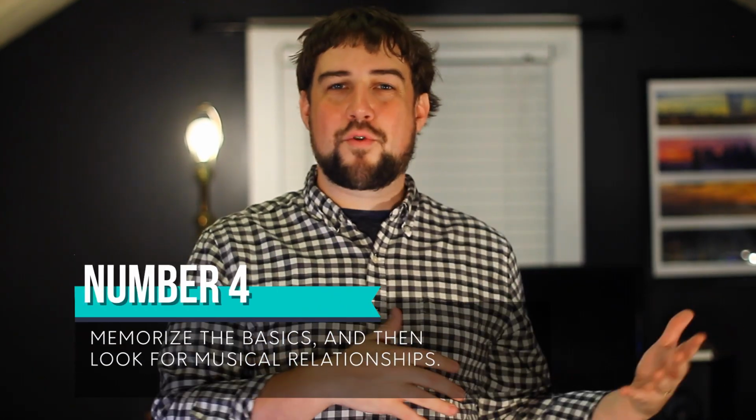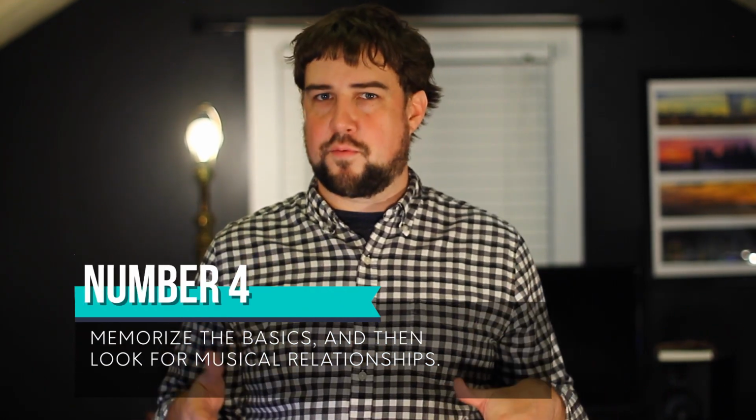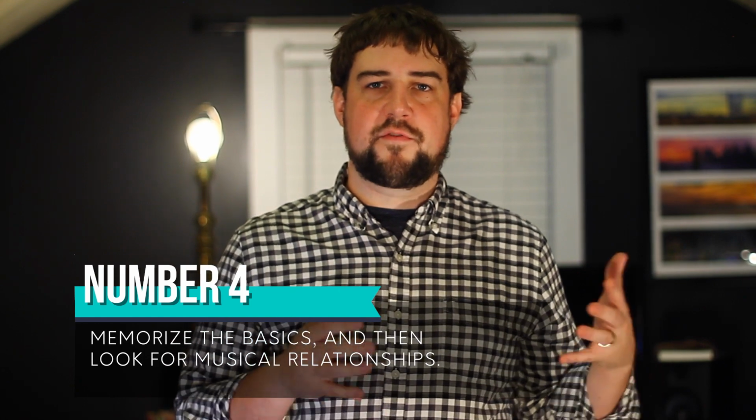Number 4, memorize the basics and then look for relationships. One of the most common frustrations that I hear about music theory is that it's a lot to memorize. And sure, it can be a lot to memorize all of those numbers that are thrown at you all at once. But within music theory, there's always a way to figure out what it is that you're looking for. There's a method to figure out what key you're in. There's a method to figure out what function a chord plays in a particular key. For everything that you need to memorize, there's also a method for figuring it out.